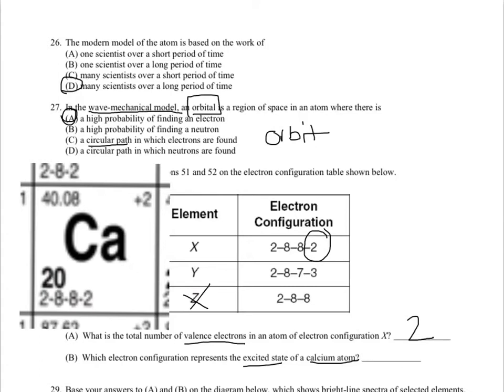So we're between element X and element Y, both of which have 20 electrons. But the electron configuration on the periodic table is always the ground state. So X is the ground state. The electron configuration of Y has a sum of 20 electrons that is different from that on the reference table. So element Y must be excited.